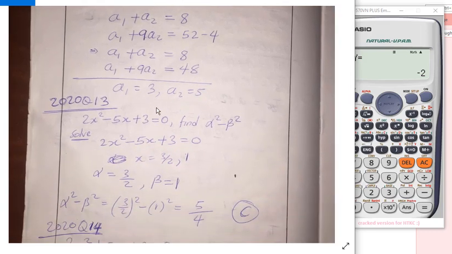Now, the next question. This is an algebraic question again. 2020 question 13. You are told that alpha and beta are the roots of the quadratic equation 2s squared minus 5s plus 3 equals 0, and you should find alpha squared minus beta squared. Solve this quadratic equation on the calculator.